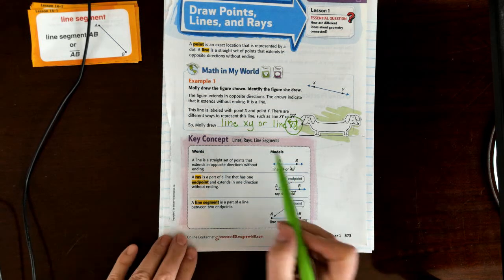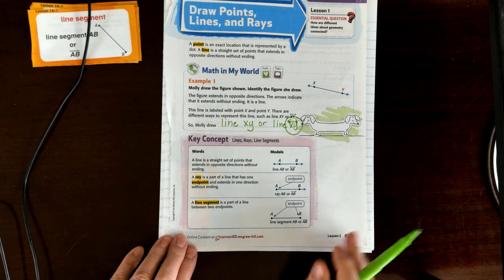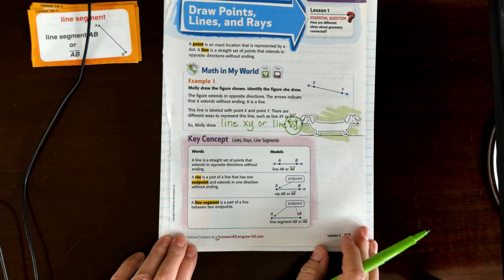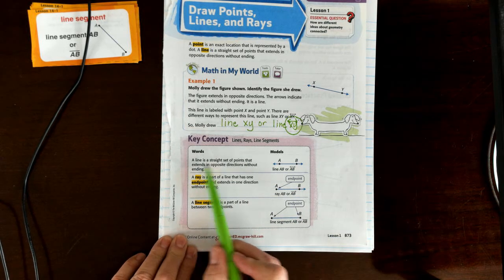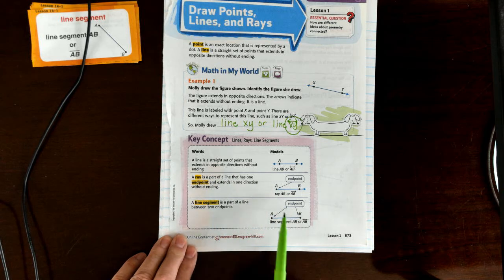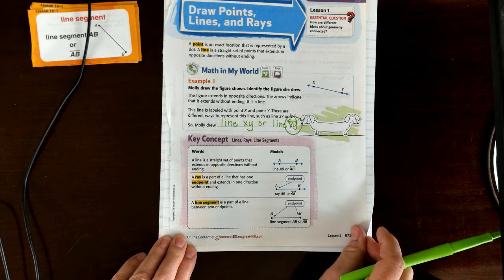This is really important. This does go right with the vocab we went over, but you might want to tab this page because you probably will be referring back to it. Here's a line, a ray. Remember, we must always call a ray starting with the endpoint. And a line segment, which is fixed, just goes in between here.